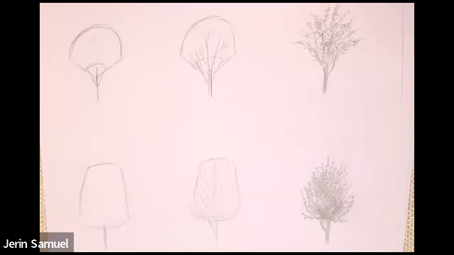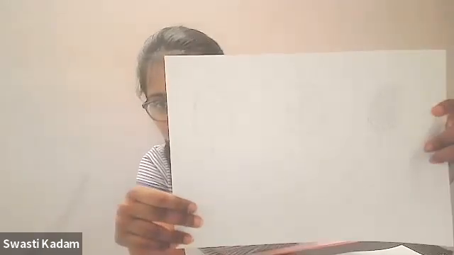Can you show me the trees a little more closer up to the screen? Nice. So this one is the first one, and I can see the second one. Nice one. What about the third one? Okay, that's nice. Nice one, Swasti. Good work. You can add a little more shading also and make it a little more darker, this third one. Okay, sir.